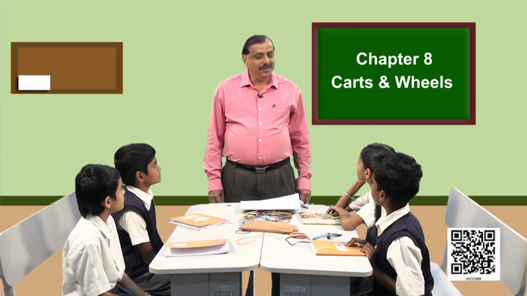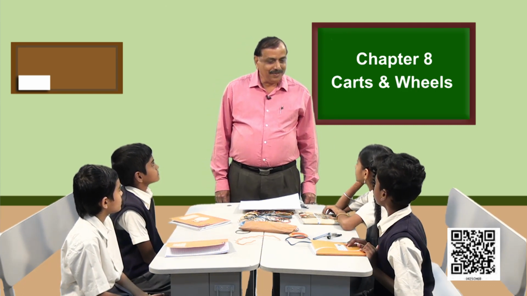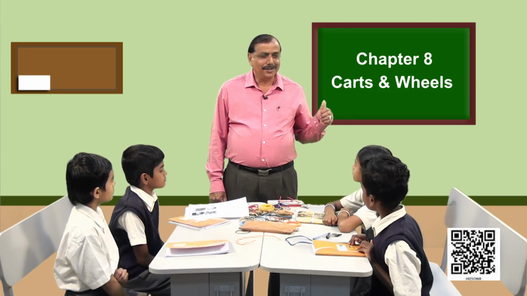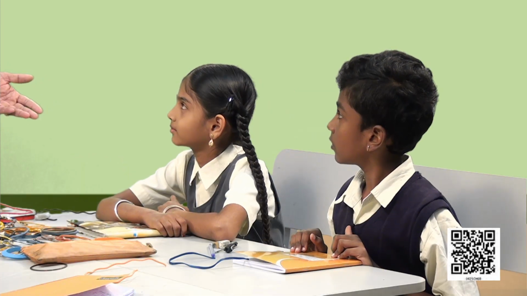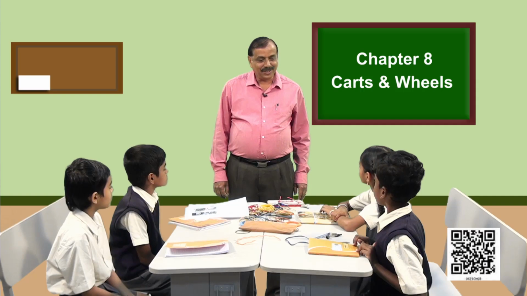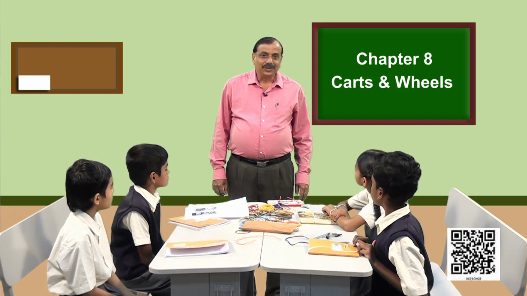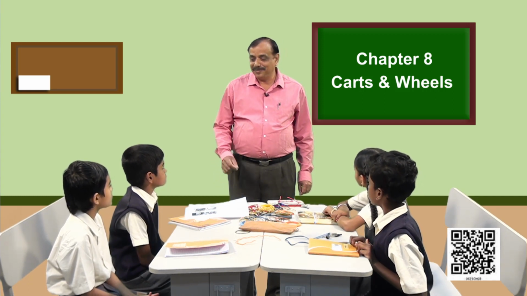Are all the wheels that you have said of the same size? No, they are of different sizes. Okay, observe the picture on the screen and name the object that you see. What do you observe in this picture? Bullock cart. Tonga wheel. Tractor. Yes, good. You have recognized the objects correctly. So, these are the objects which have wheels built into them.